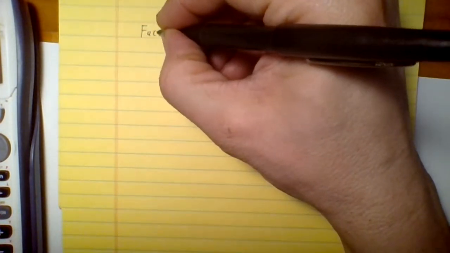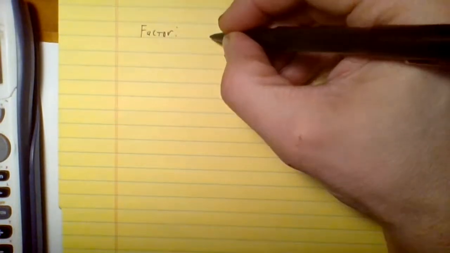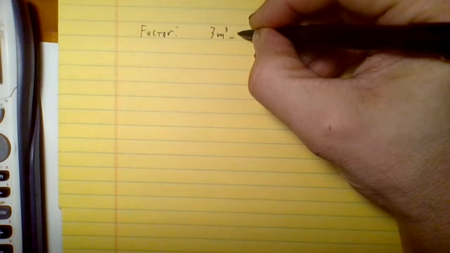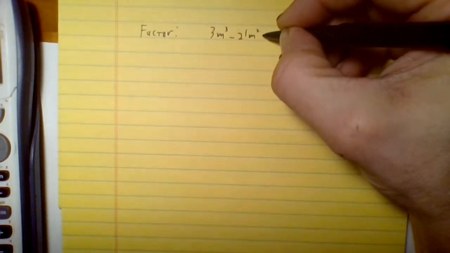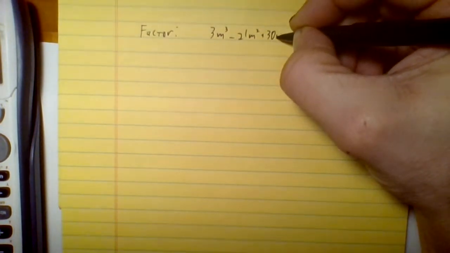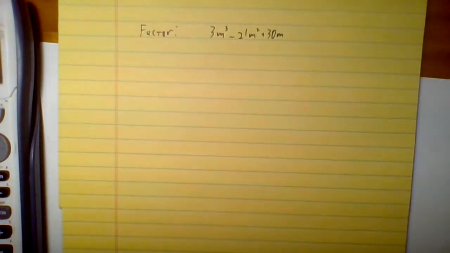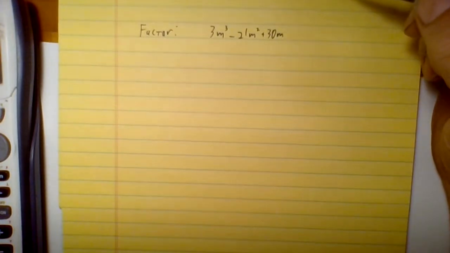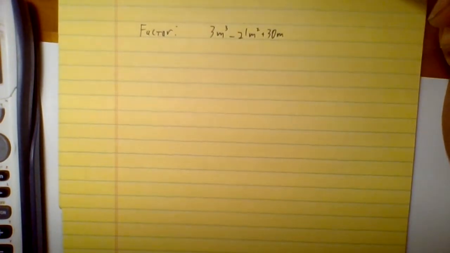All right, I'm going to jump up to one of these. Okay, here's another three-term factoring problem. It's asking me to factor 3m to the third minus 21m squared plus 30m. We don't really need to do a ton of classifying here. You need to recognize it's a three-term factoring problem, but the process is the same. Step one is to pull out the GCF, and then we're going to go into the box with it once that's done.